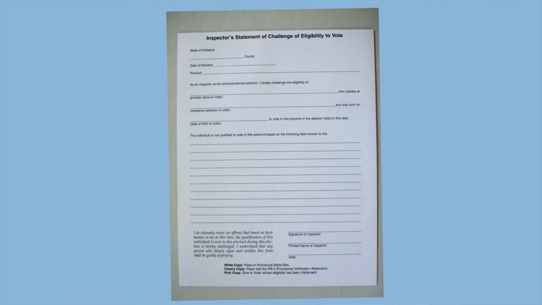The white copy of the challenge form would be deposited in the provisional ballot box, and the pink copy would be handed to the voter to take with them once they leave the polls. If the reason for casting a provisional ballot was lack of proper identification, the voter has until 5 p.m. Friday following the election to present that identification to their local board of registrars office.